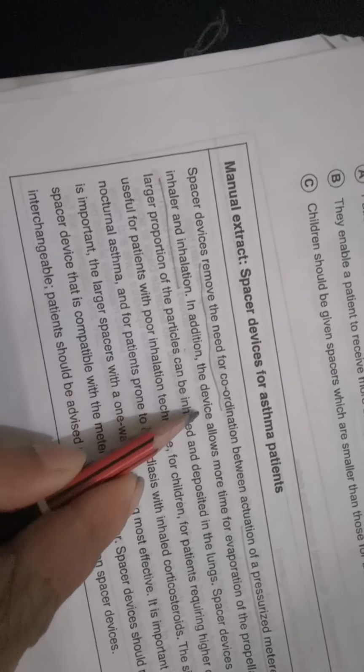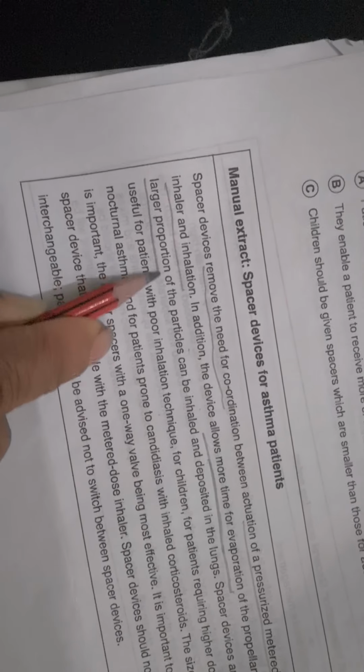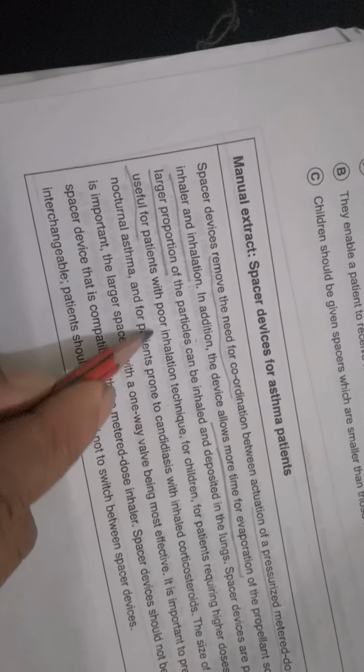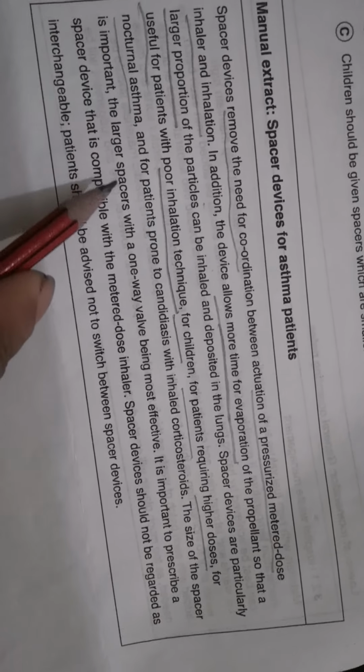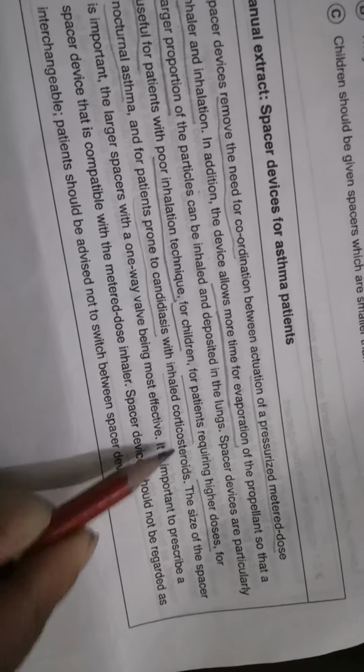In addition, the device allows more time for evaporation of the propellant so that a larger proportion of the particles can be inhaled and deposited in the lungs. Spacer devices are particularly useful for patients with a poor inhalation technique, for children, for patients requiring higher doses, for nocturnal asthma, and for patients prone to candidiasis with inhaled corticosteroids.